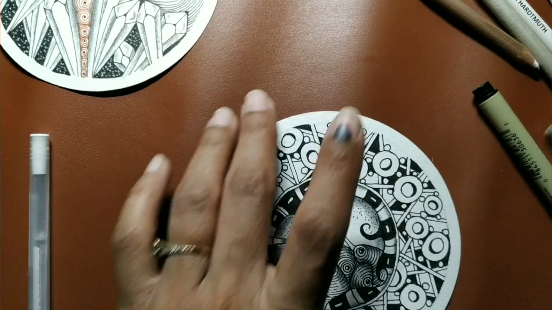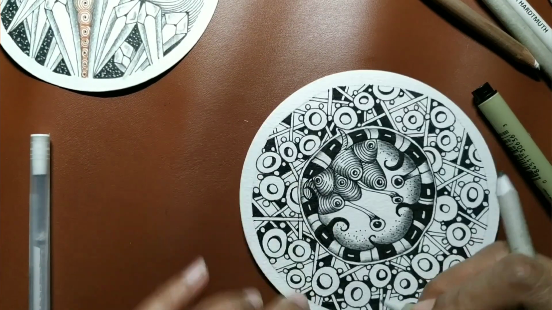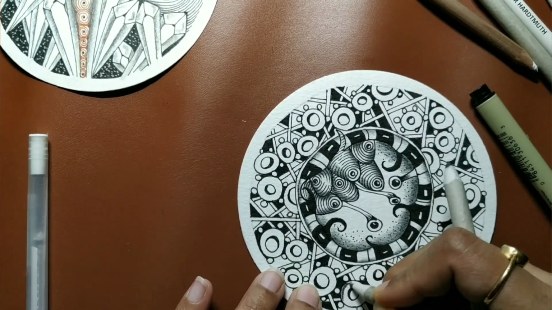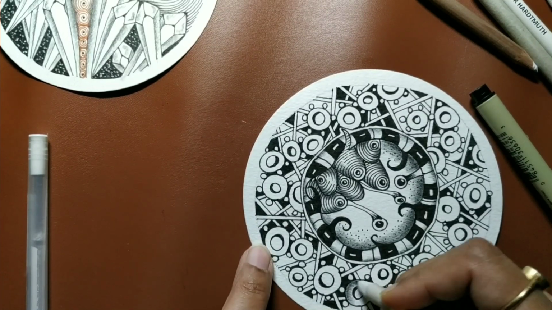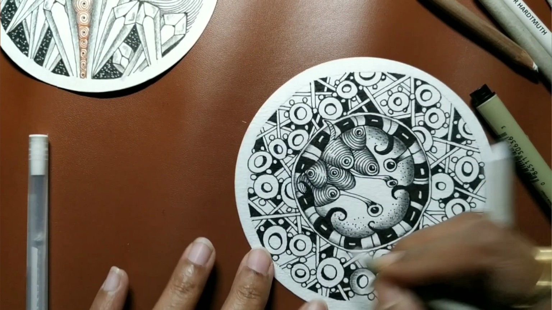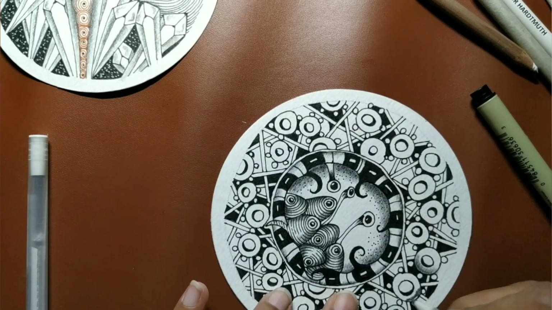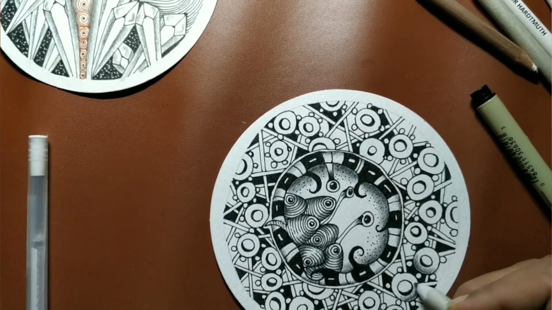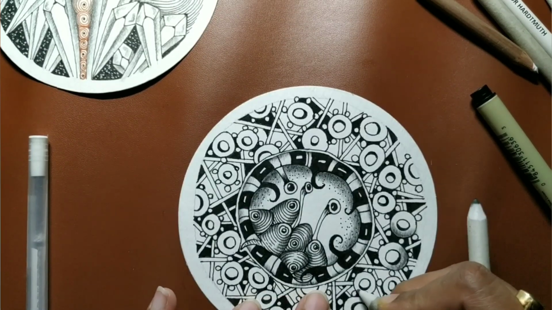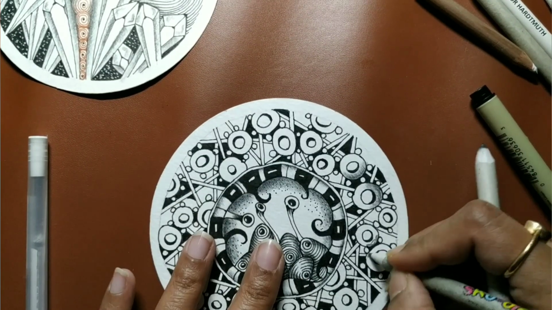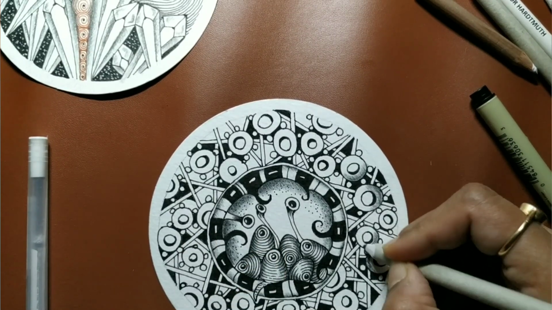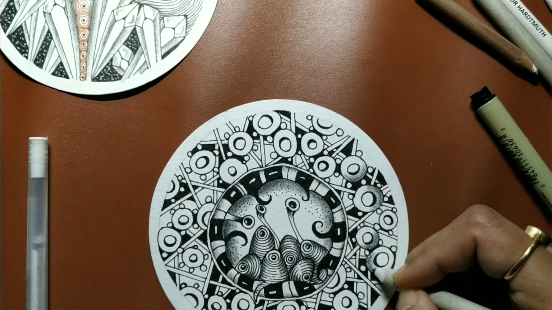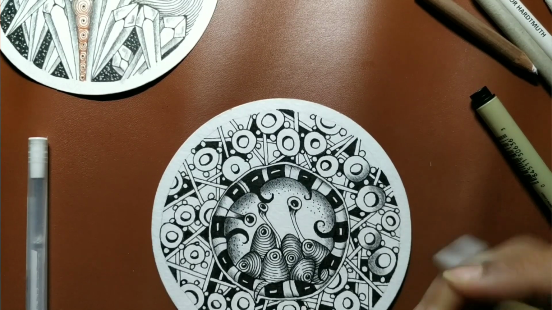And then Zeppo, as I mentioned, you can always darken one side. So the side where you have added that extra weight, you can always add some graphite on that side. Just go ahead and do that for all.